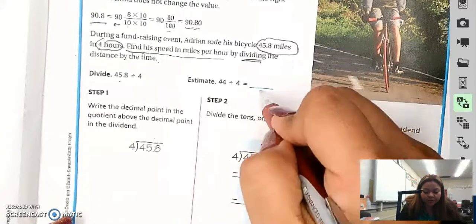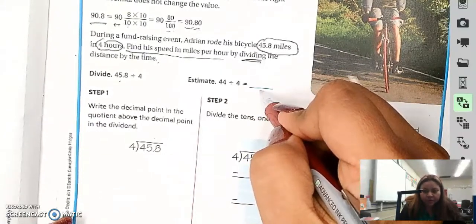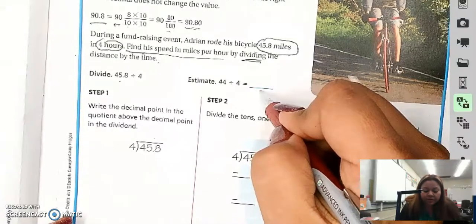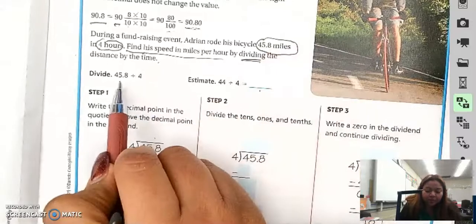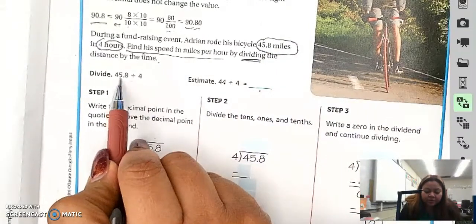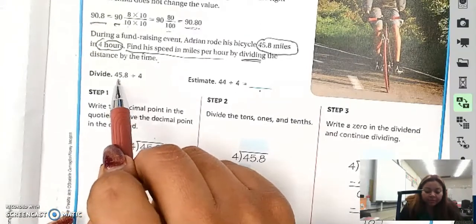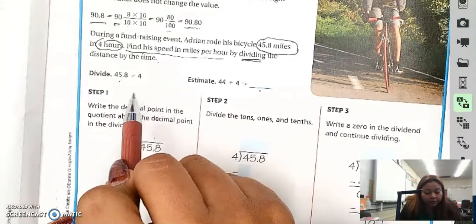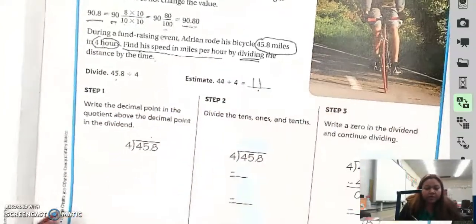But we want to always be doing it. And maybe at the beginning you want to write it, and then later on you do it automatically in your head. So 45.8, I'm dividing by 4, so that's close to 44. 44 and 4 would be a compatible number because I can divide 44 by 4 and get a whole number. So that would equal 11.